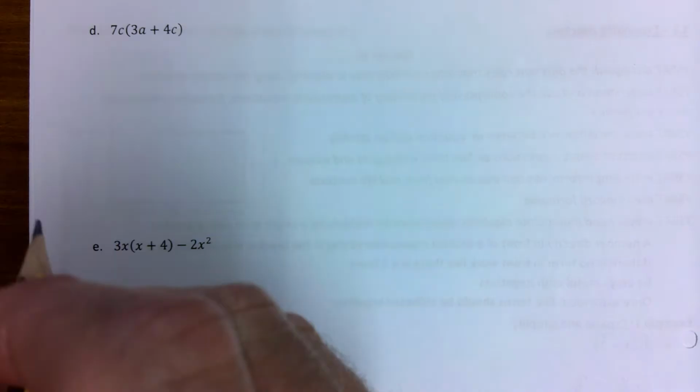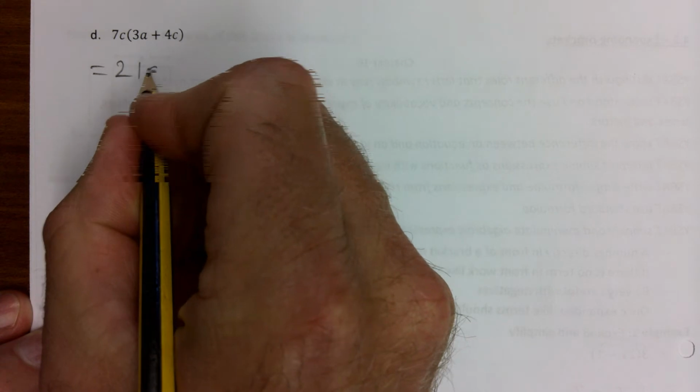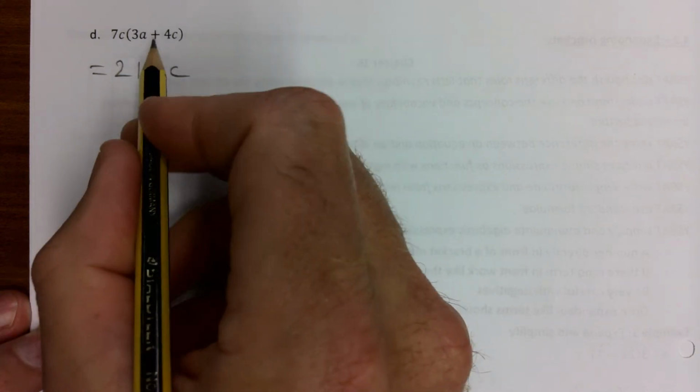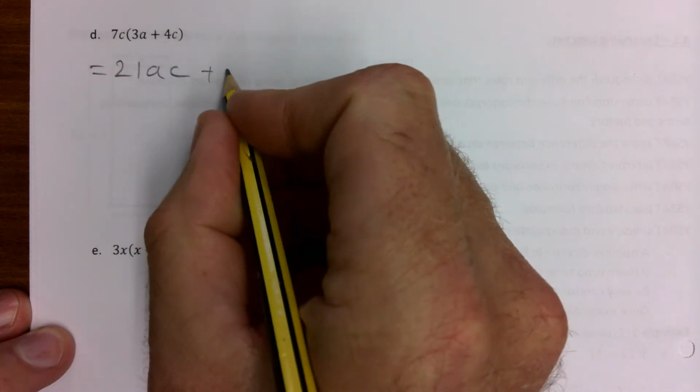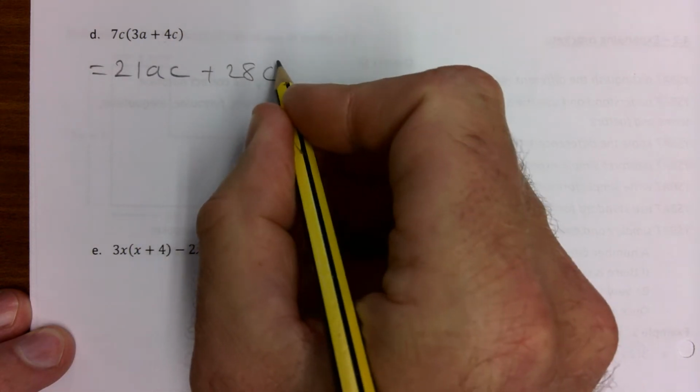7c, so slightly different here, we're now multiplying by a letter as well. So 7c times 3a gives me 21ac. Again, it's quite good if you can put them in alphabetical order there. Plus 7 times 4 is 28, and c times c gives us c squared.